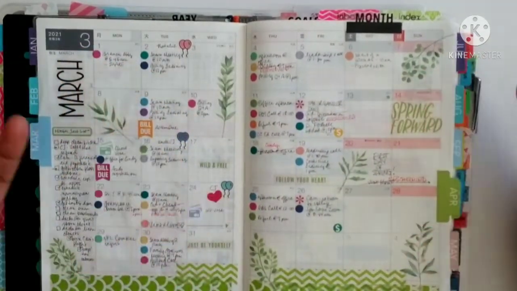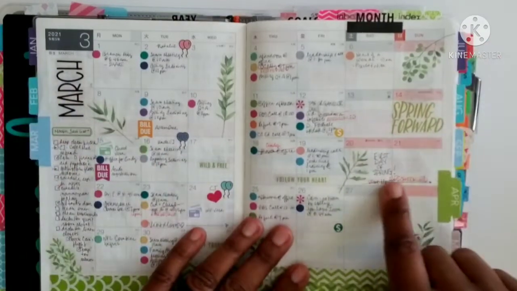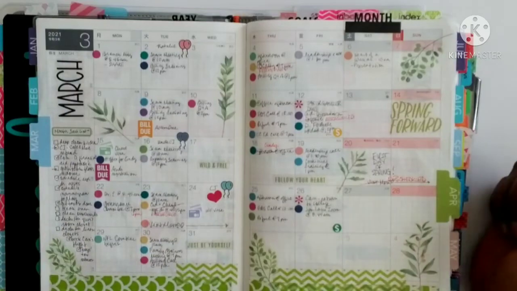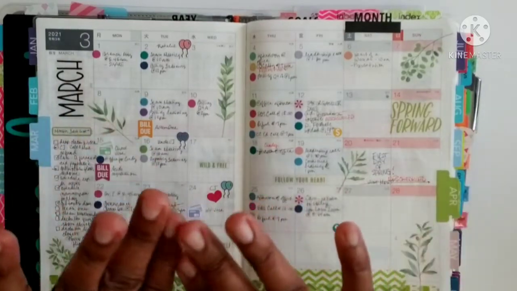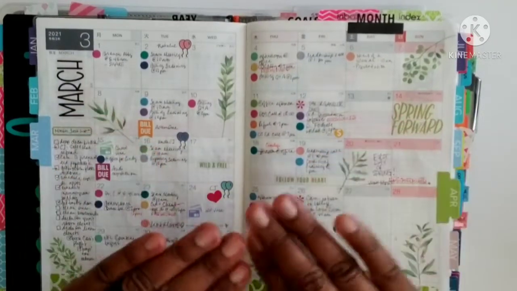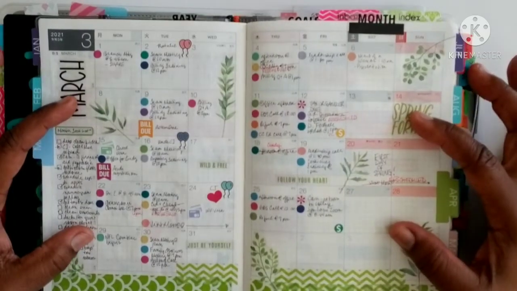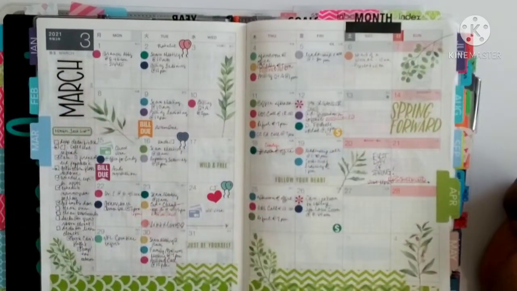Also birthdays and anniversaries, and if I'm taking a trip out of town or something like that, I mark that on here as well. Just so when I look at this spread, I have a high-level overview of everything that's going on in my life this month, and I can see where I have free spaces maybe for some other things. As you can see here, March has been a pretty busy month.